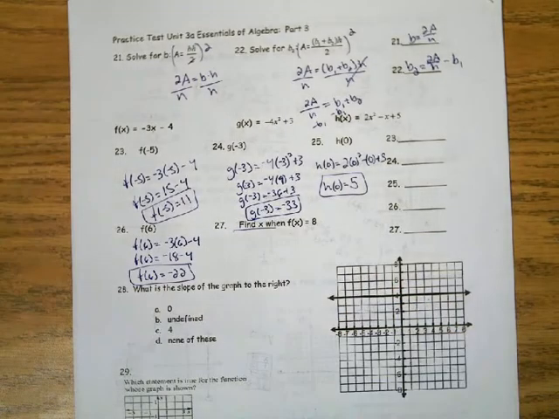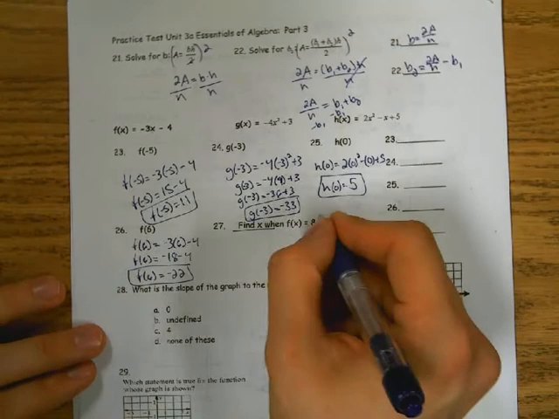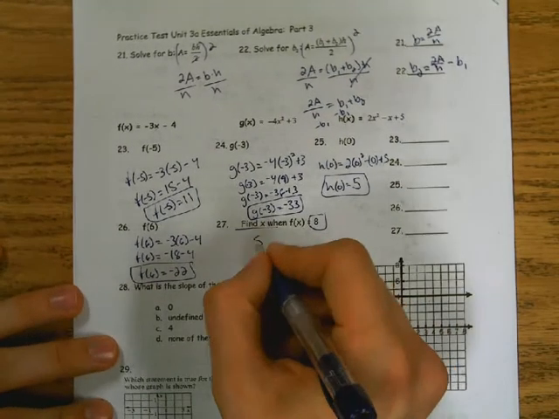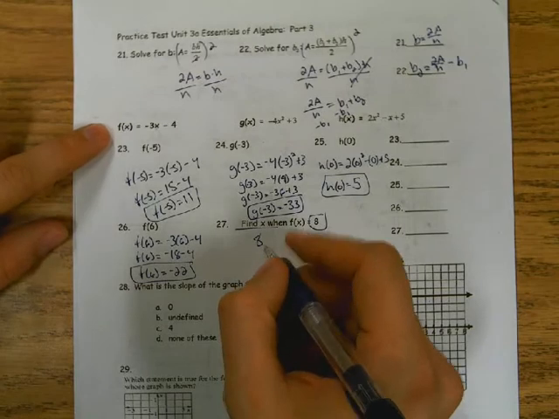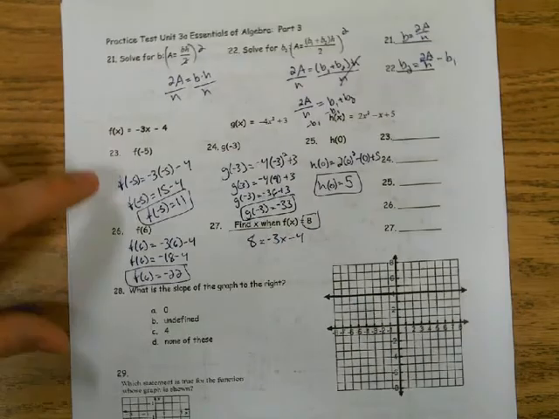Find x when f of x is 8. I'm asking you to find x. I'm not going to give you an x value if I ask you to find x. I've given you a function value. So f of x is equal to 8. Instead of f of x, I'm going to put an 8, and then I write everything else, because I'm looking for x. What would x be to make this happen?